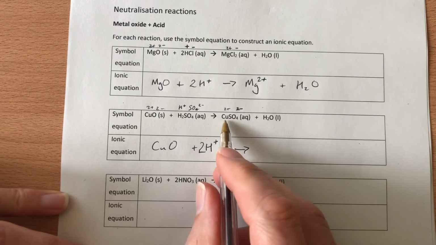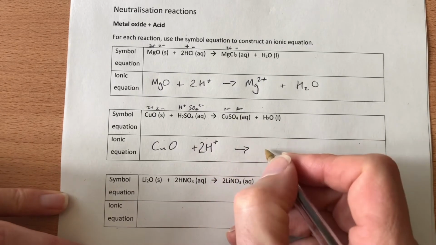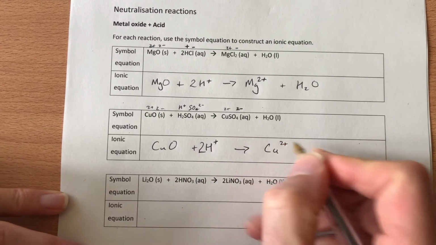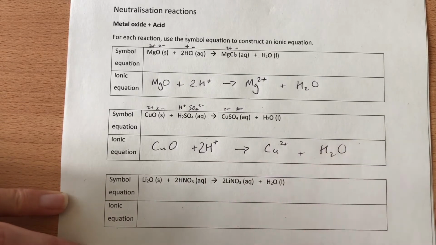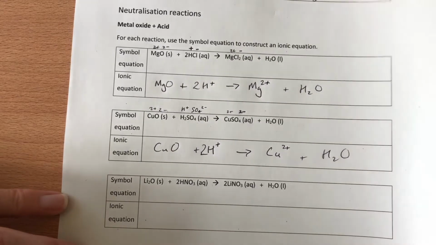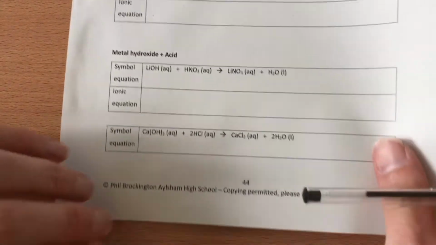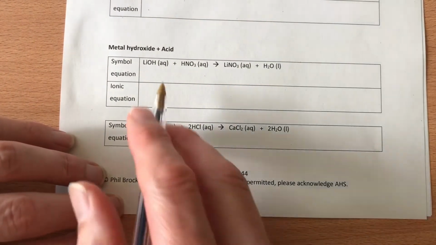These hydrogen ions are on their own and we need to put the H+ in. So the copper sulfate, the sulfate we're not including, we've said that. So that's simply going to be Cu2+ because we've put the charge on the copper ion in, and we're going to put the water in as well. Okay, let's have a go at these ones down here. I'll leave that one, you can have a go at that on your own.